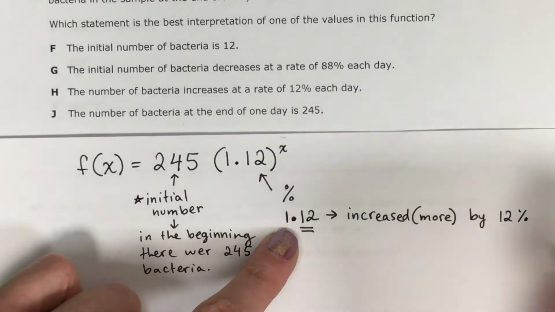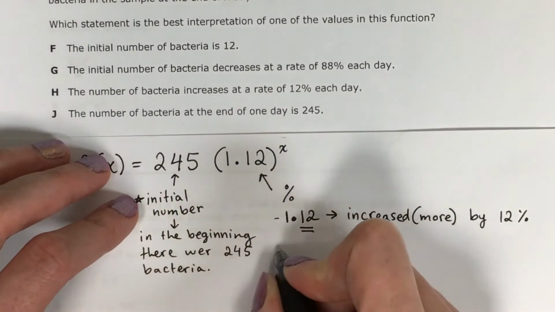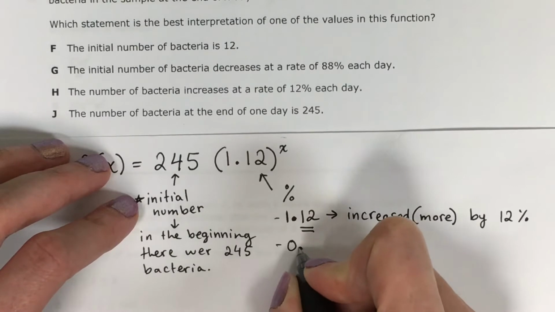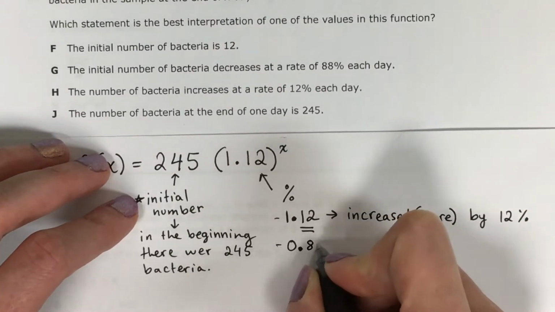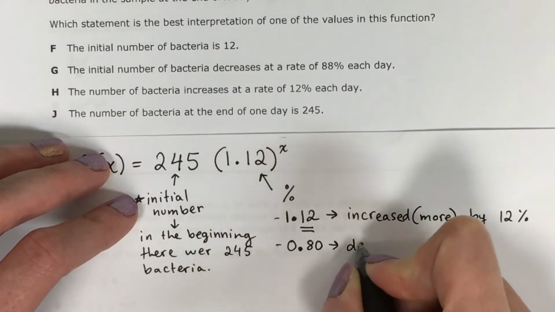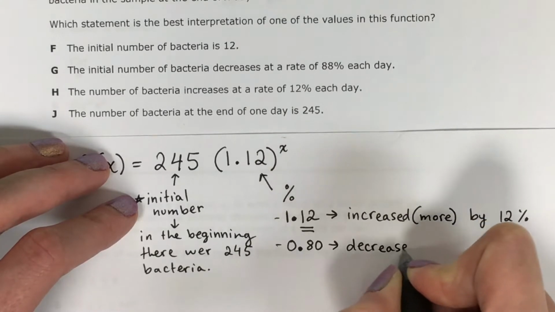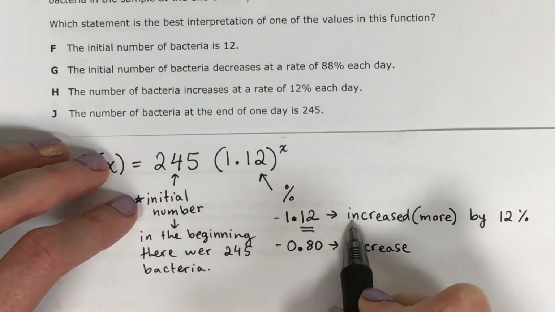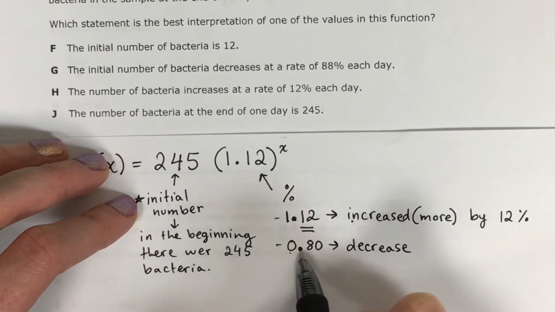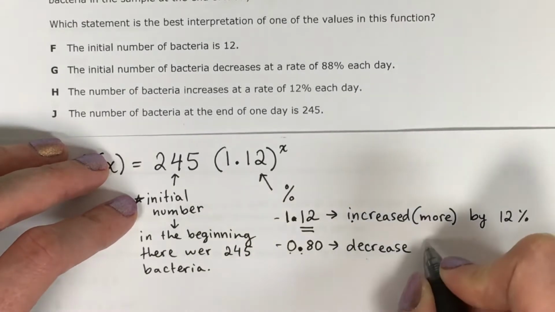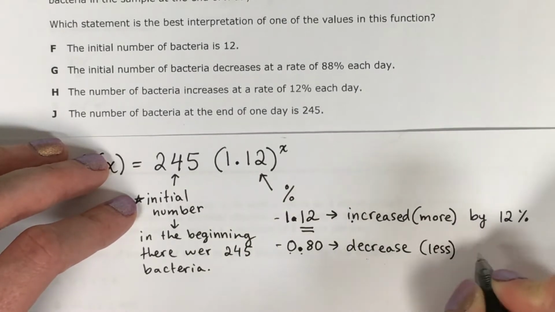Okay, that's your first option. Your other option is if you have 0 point, let's say 80, that is a decrease. So if you have 1 point, it's an increase, more. 0 point, decrease, less. And they'll tell you by how much.